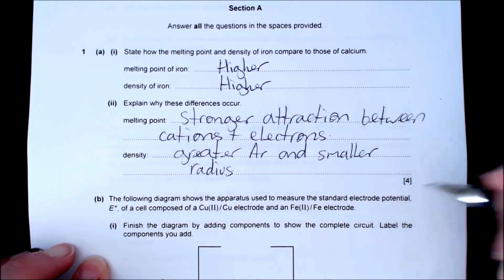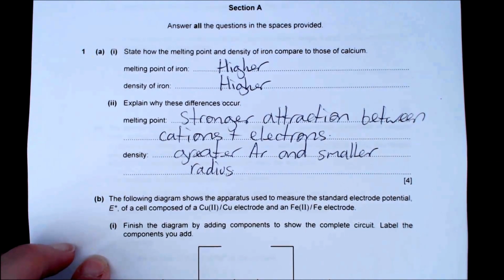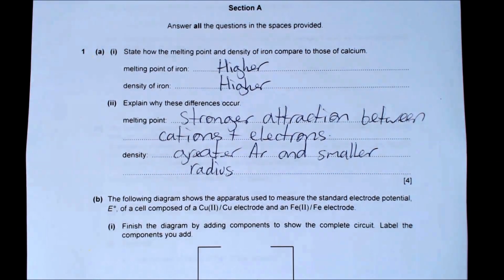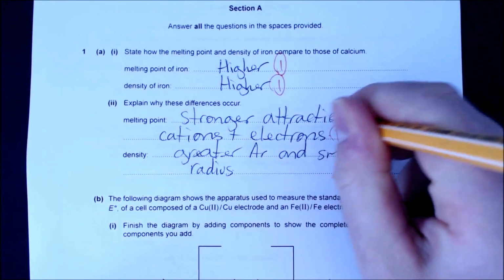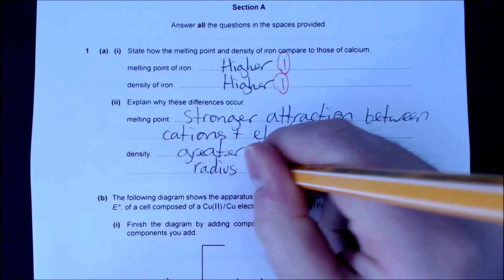So you get 4 marks for that, which is not really too bad. It's not a bad start, really. And so the marks come in here. We've got higher, 1 there, 1 for saying that, 1 for saying that, and 1 for saying that as well.